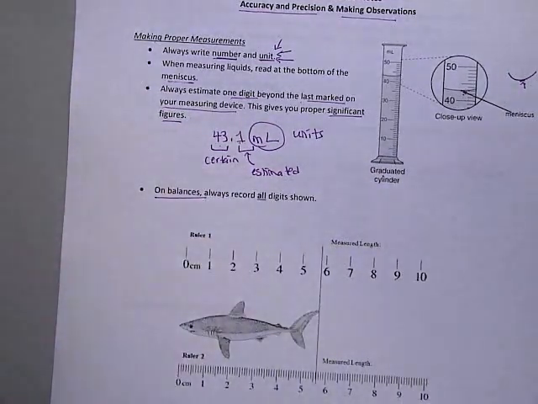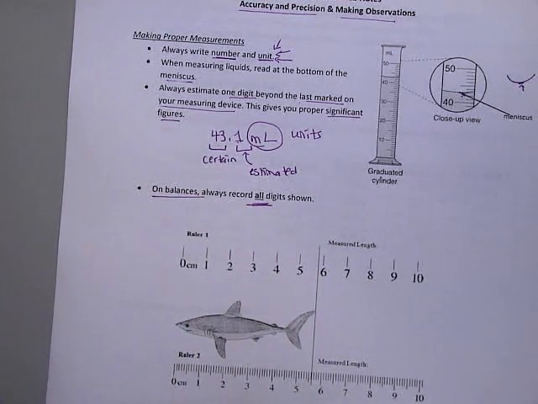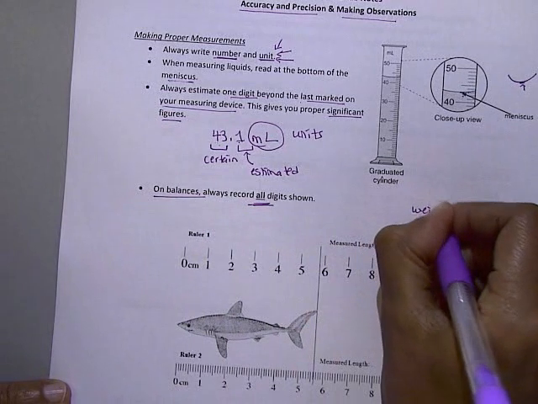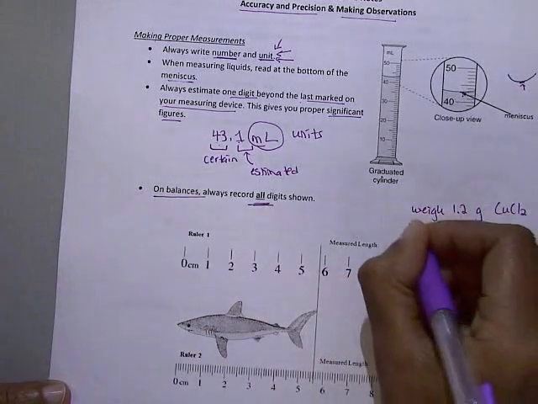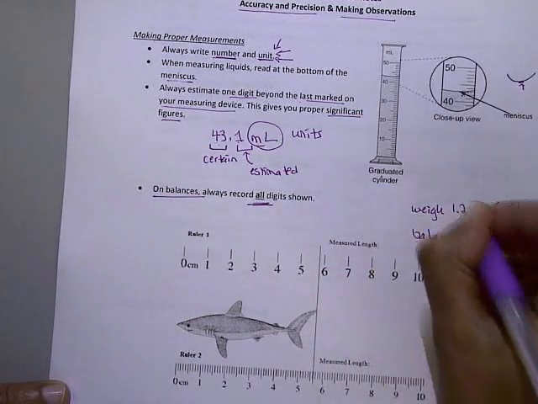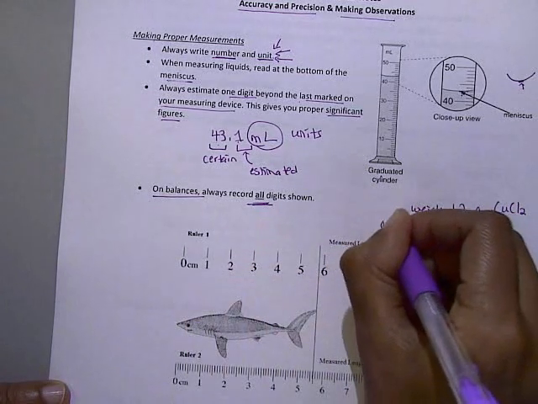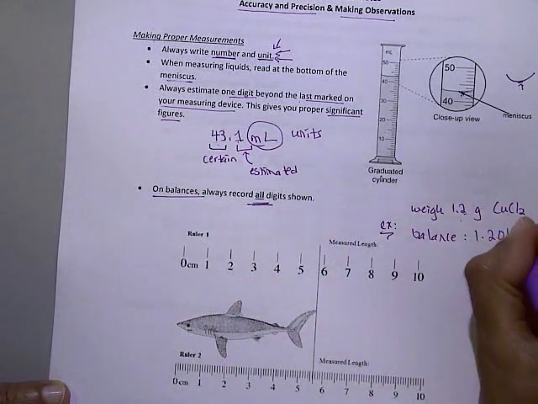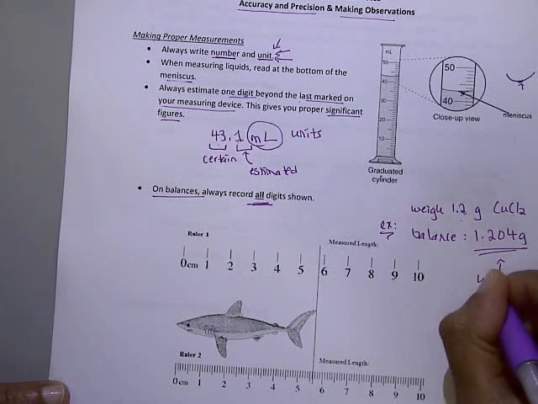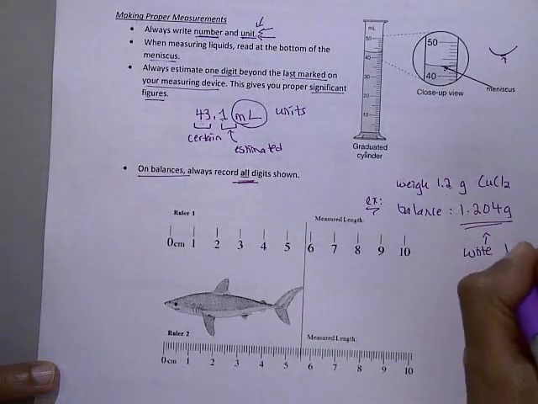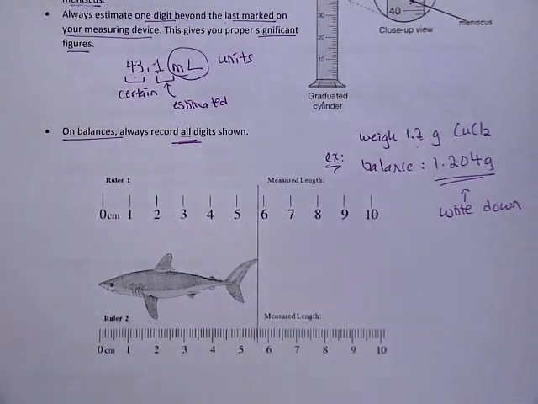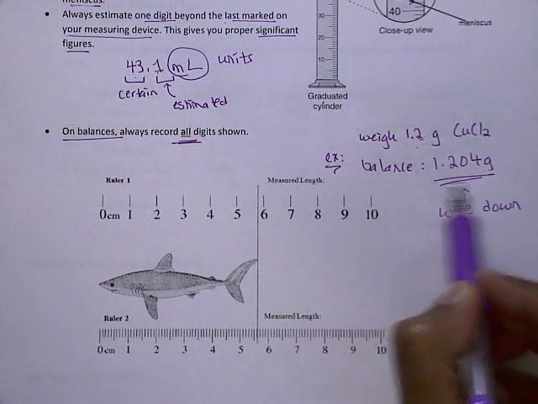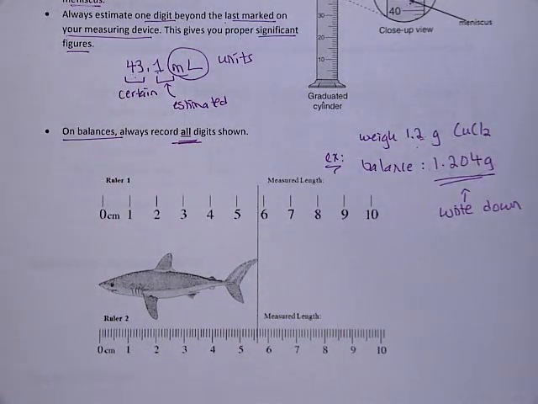On balances in lab, you have to record all digits shown. Meaning if your lab manual says, for example, weigh 1.2 grams of copper chloride, your balance is actually going to show beyond this 1.2. So your balance, for example, might show 1.204 grams. This is the number that you write down. You don't write 1.2. No balances used in our chemistry lab read only to 1.2, so you have to write down all the digits shown in your balance.